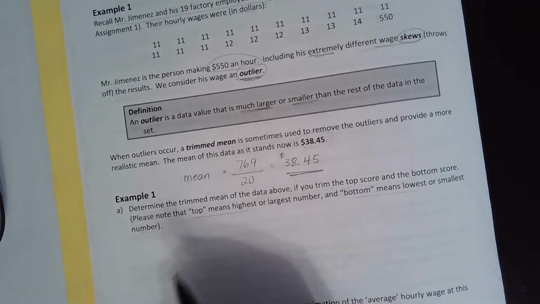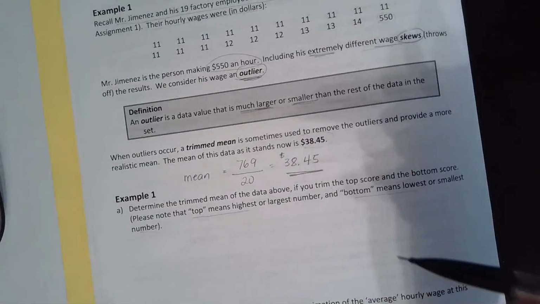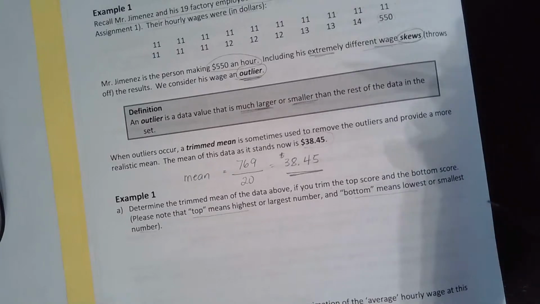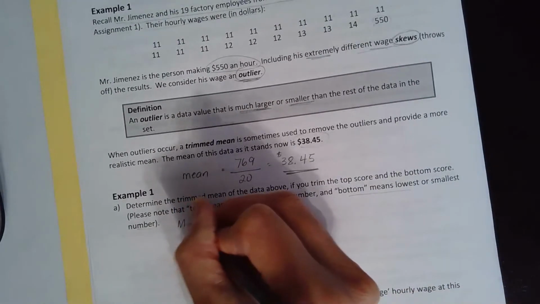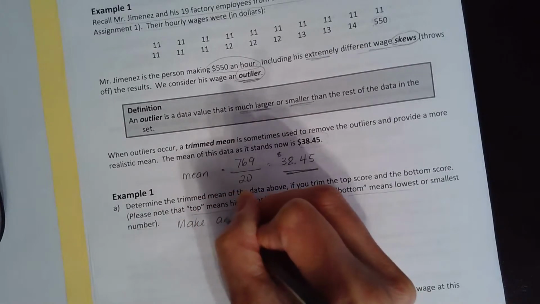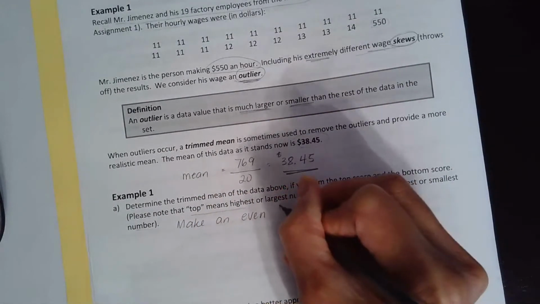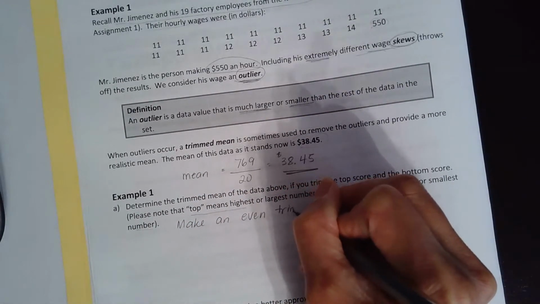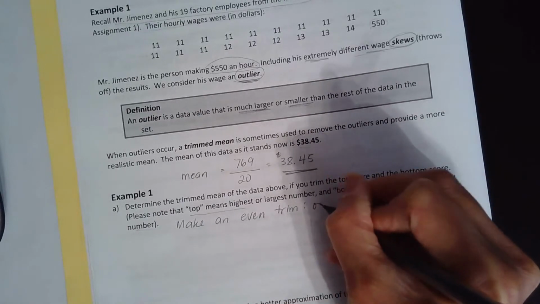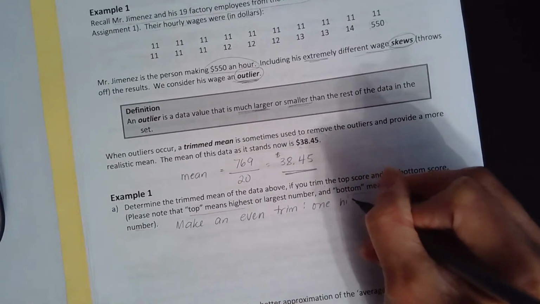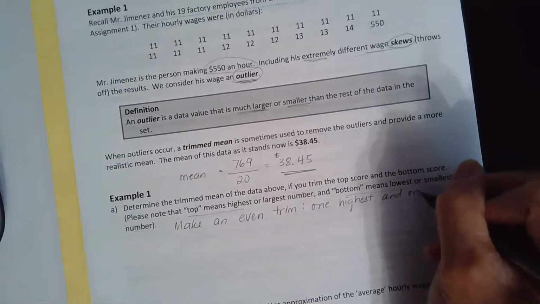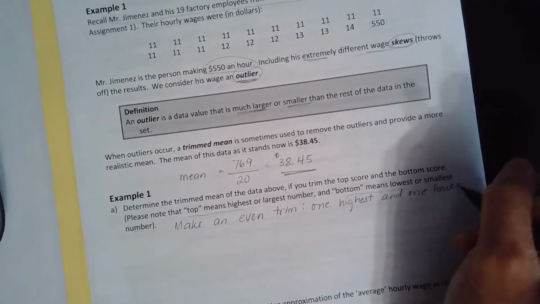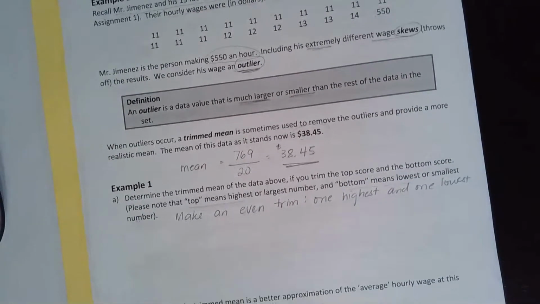We're not just going to trim the highest, but also the lowest. So make an even trim, that means one highest and one lowest.